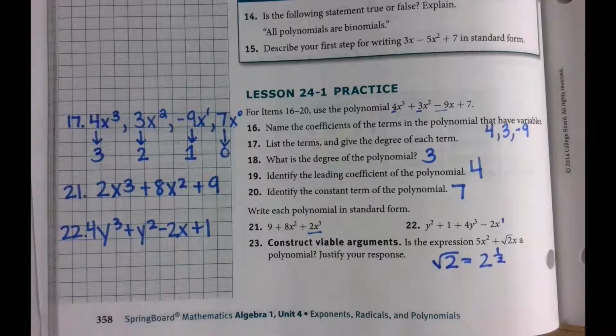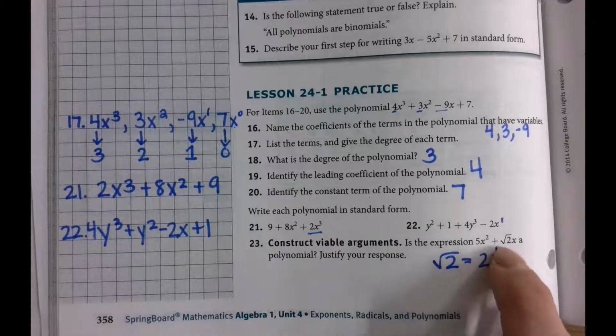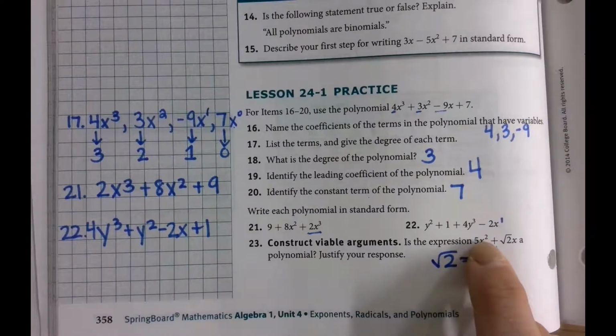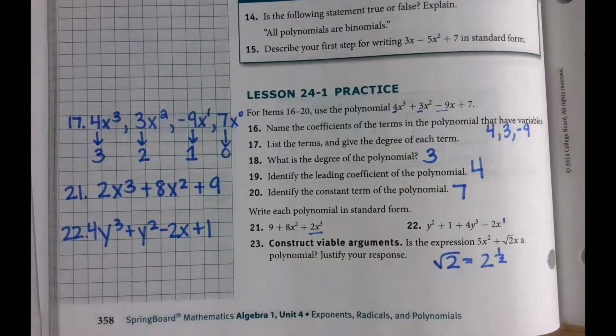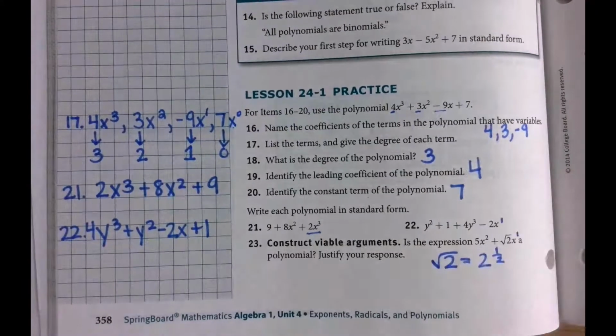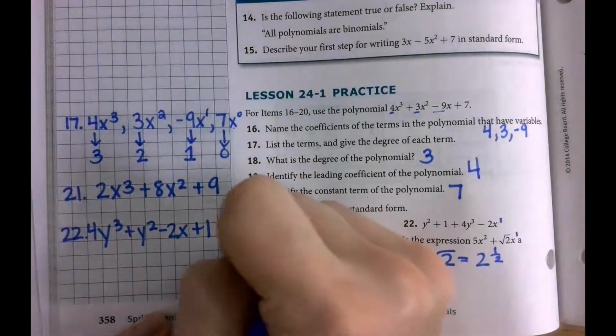But in the definition of polynomials, the variables must only have whole number powers. So in this case, it is okay that our coefficient is under the square root. The expression 5x squared, 2 is a whole number power. And then technically this x by itself over here is to the first power, which is a whole number power. So yes, this would be a polynomial.